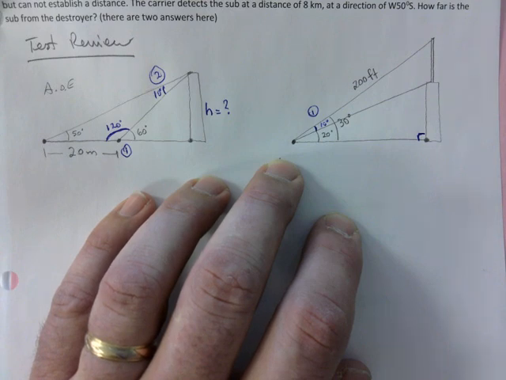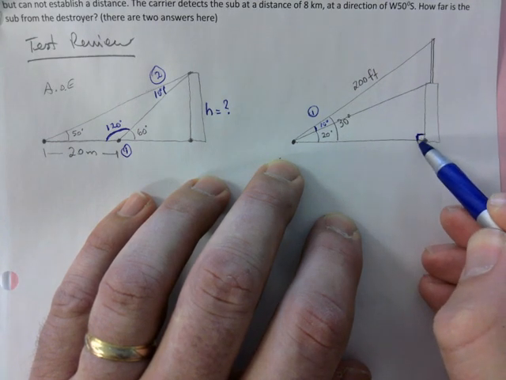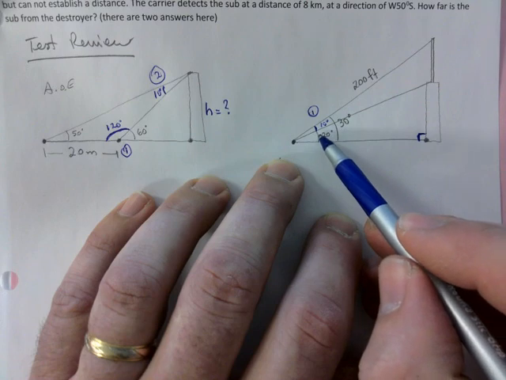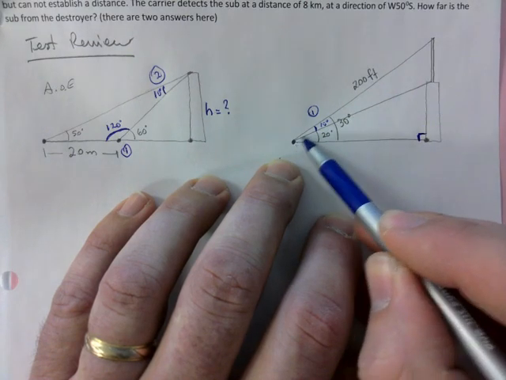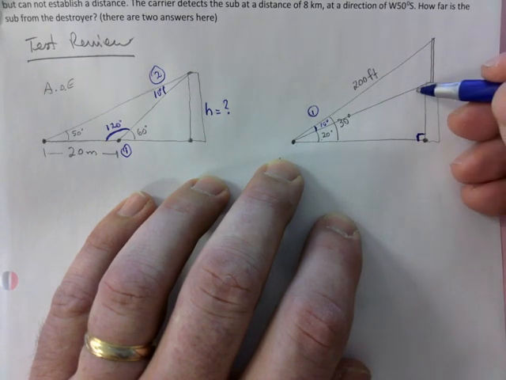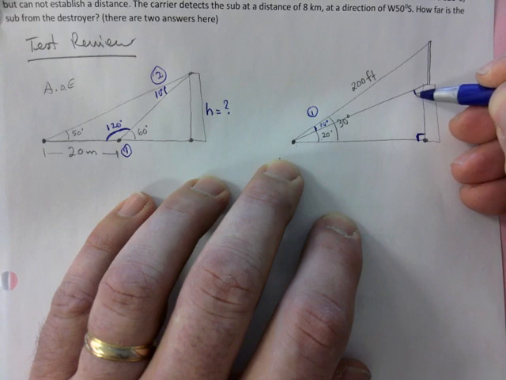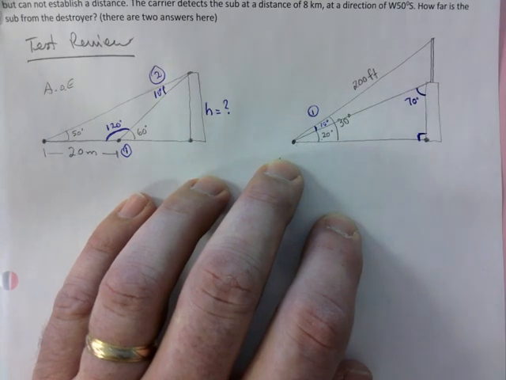A bit trickier here. If this is 90, so focus on this one right here. This is a 90. If this is 20, what's this one going to be right here? 70, right? So when you think you're stuck, think again.